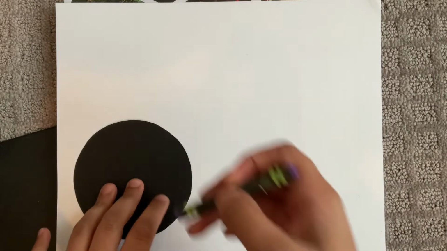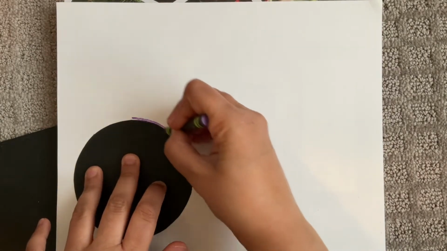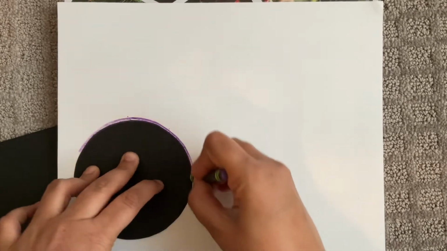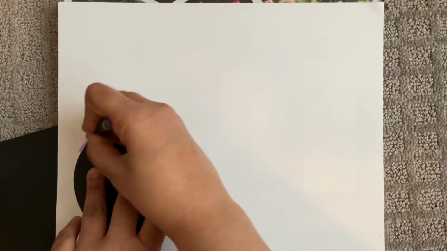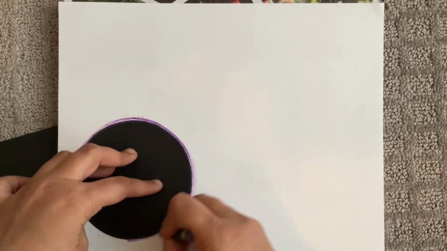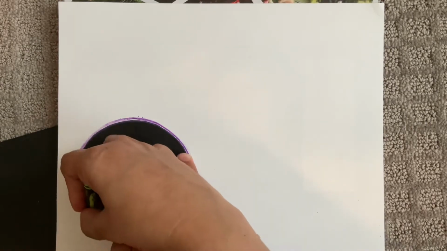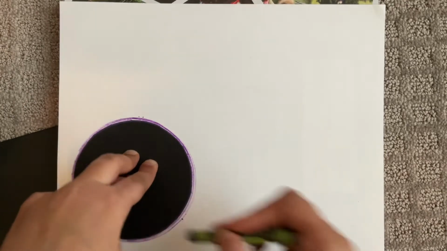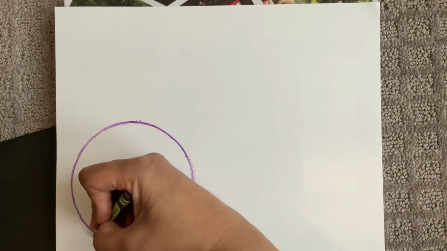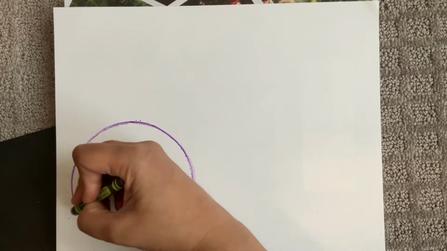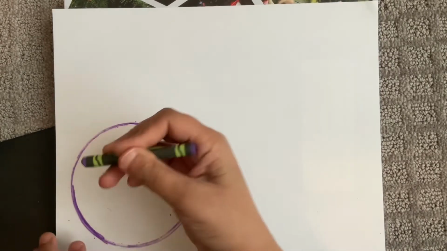Take a shape, trace it, and you should be able to trace. We did our leaf lesson. We know to put our other hand, the one that we don't write with, and press down so it doesn't move. And then once you're done, you're able to go back and trace over.